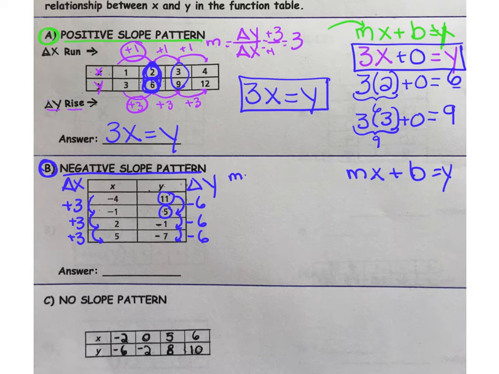So, what's our slope? Our delta y over delta x? A negative 6 over positive 3. Negative 6 divided by a positive 3 gives us a slope of negative 2.